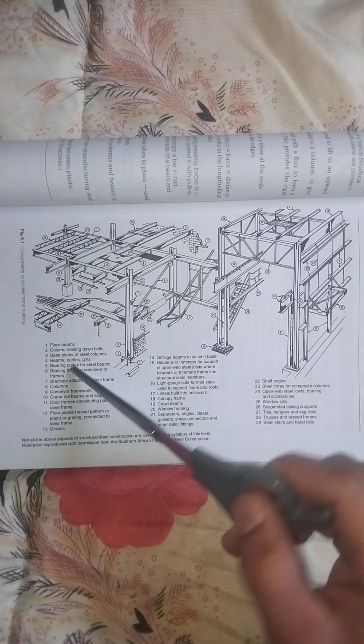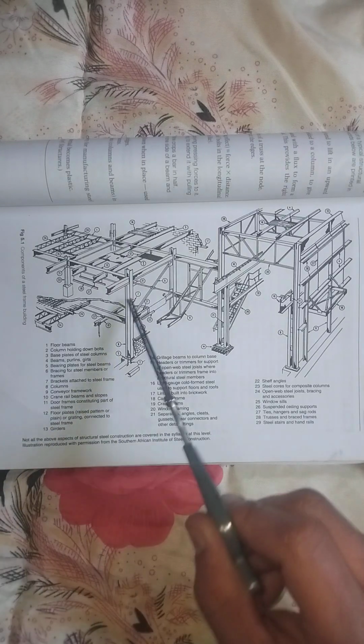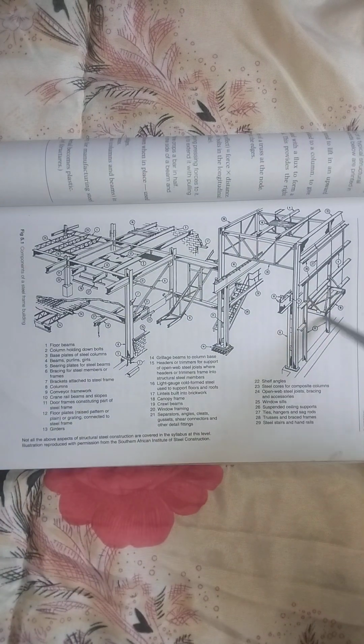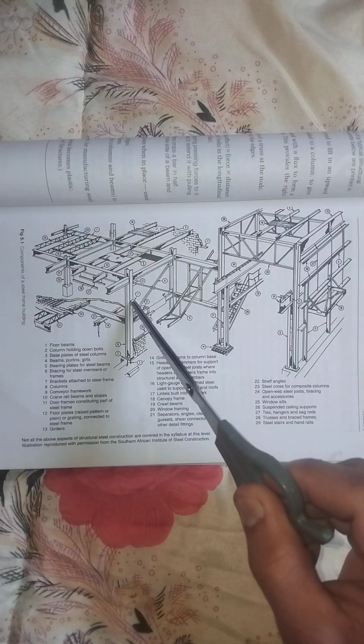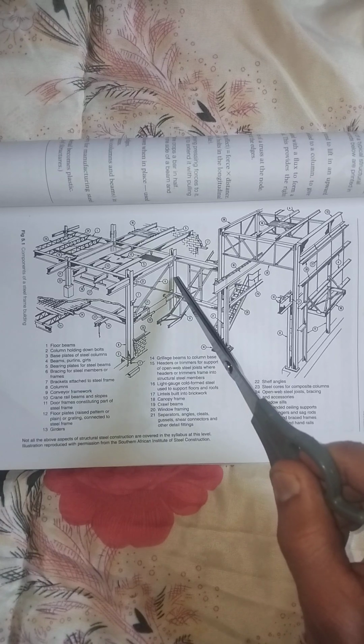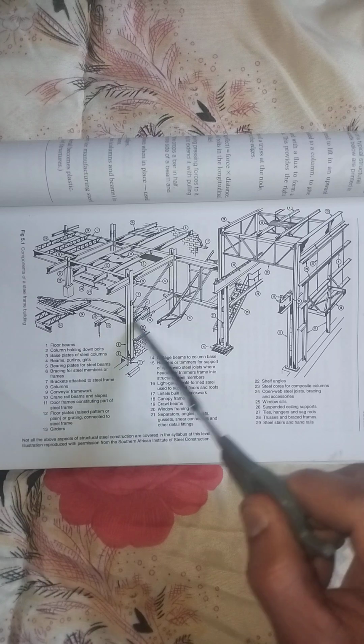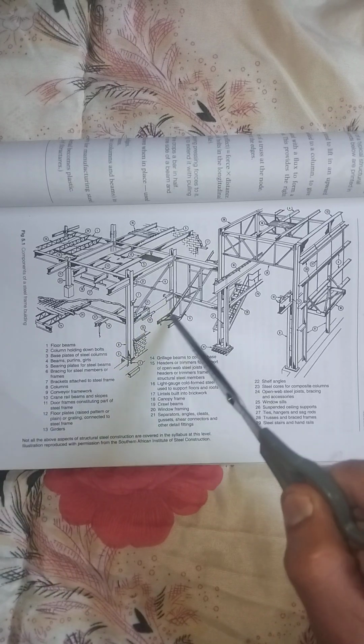But then you have your brackets attached to your steel. Usually they are all like canopies also in place. You can place your canopy across, attach another bracket maybe there, and then you have a canopy over your window also, because you have a window here as well.